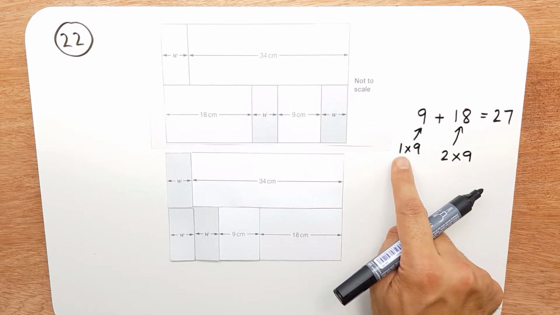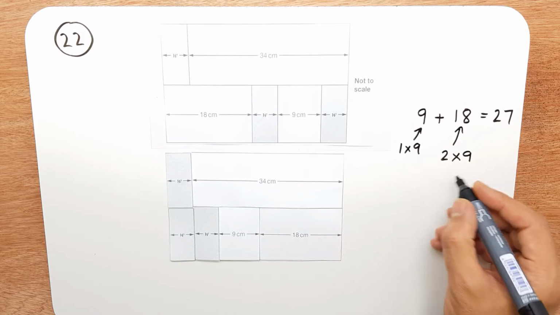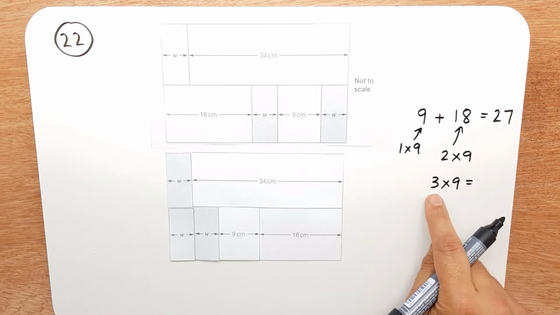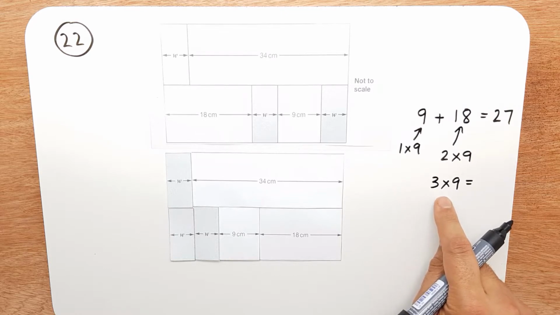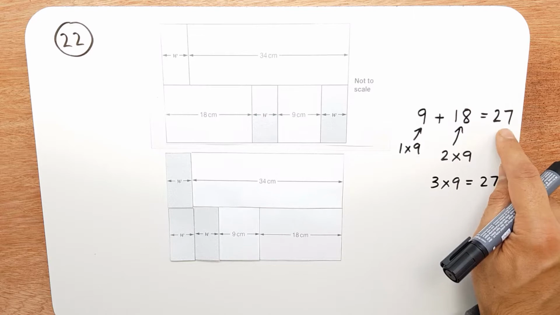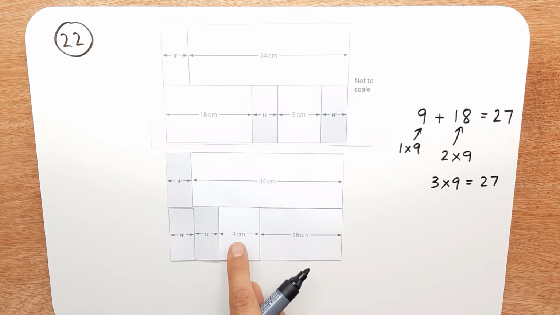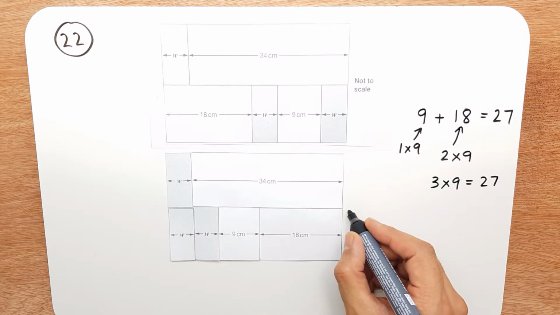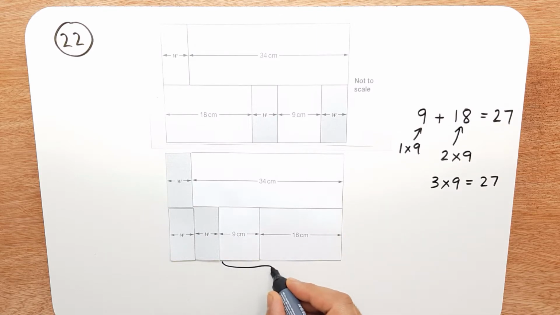So we want 1 plus 2, which is 3 lots of 9. And if you know your 9 times table, it's 9, 18, 27. And that's a shorthand way of doing that. So I now know that these two equal 27. So let me just write that there, 27 centimeters.